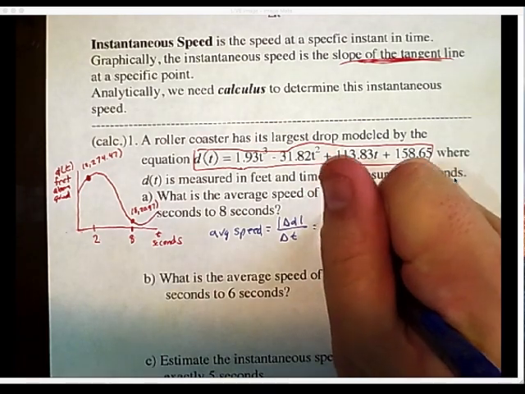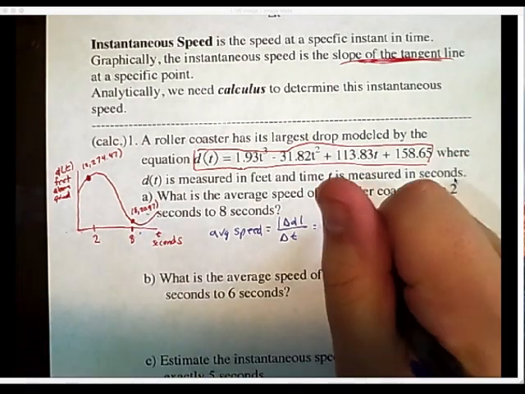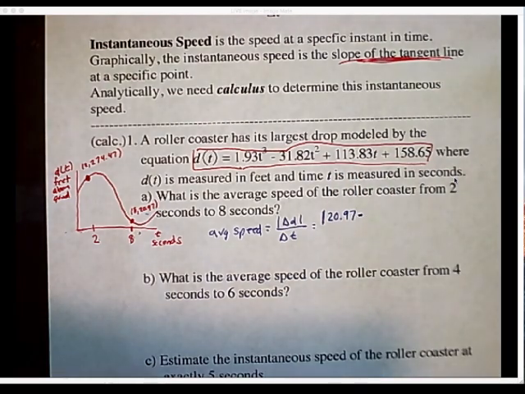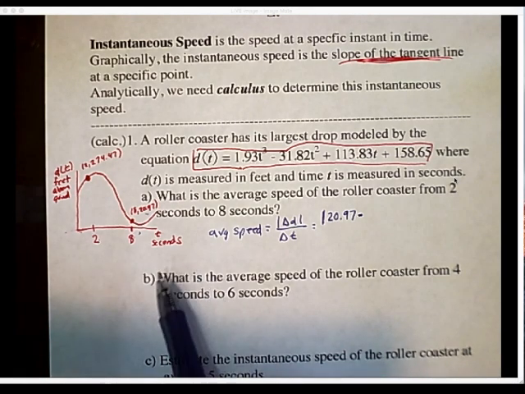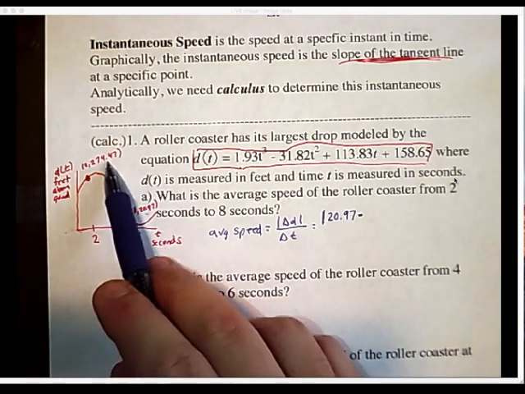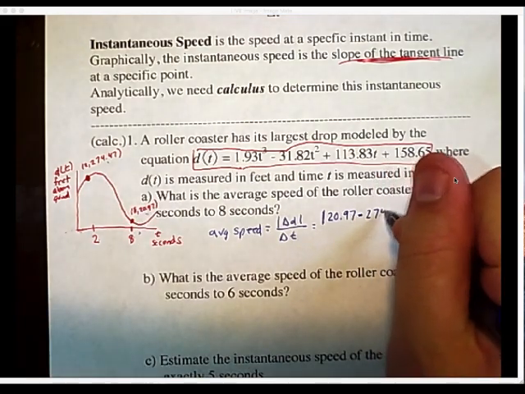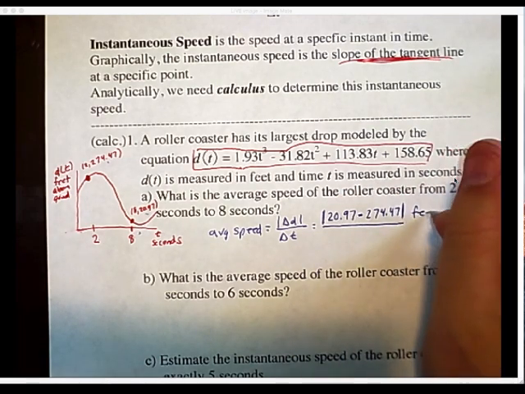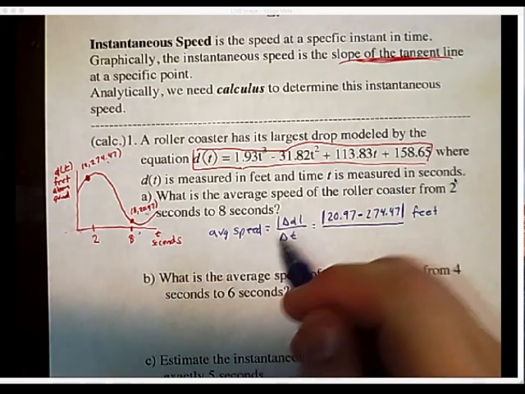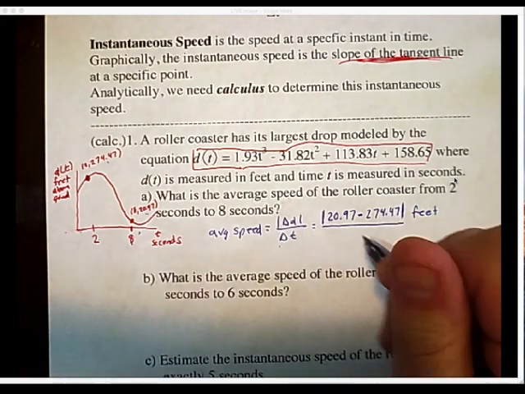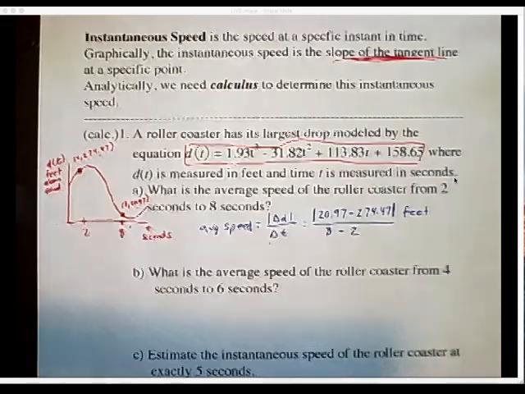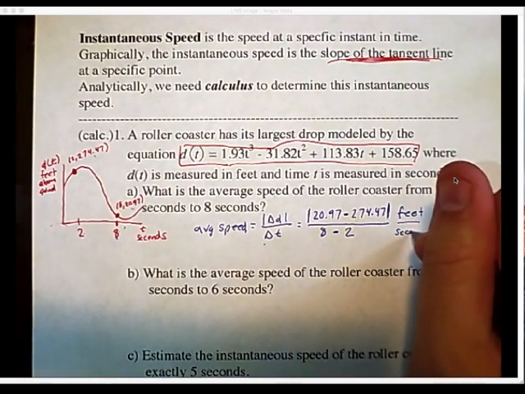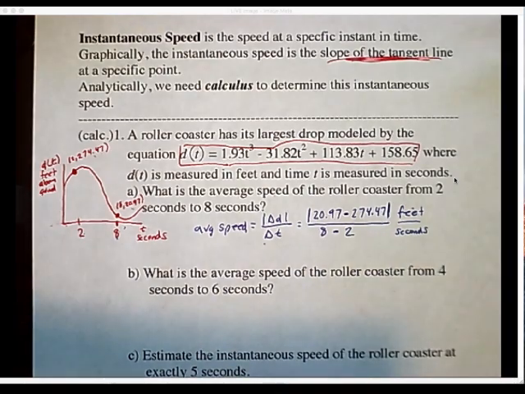I ended at 8 seconds, I was 20.97 feet above the ground, minus, when I started, I was 274.47 feet above. And that unit's going to be in feet. Now what about your change in time? You ended at 8 seconds, you started at 2 seconds, or at least the part we care about. So the change there would just be 8 minus 2. And that would be measured in seconds. So my units should be feet per second when I'm done.